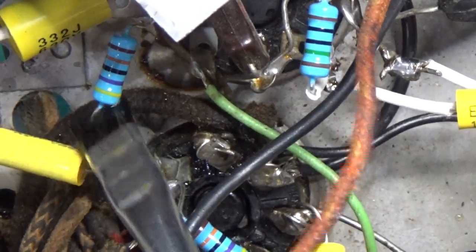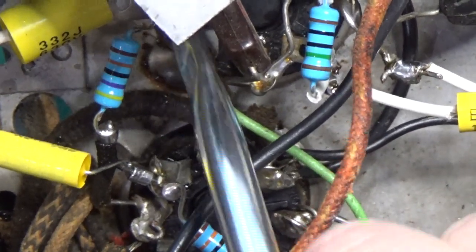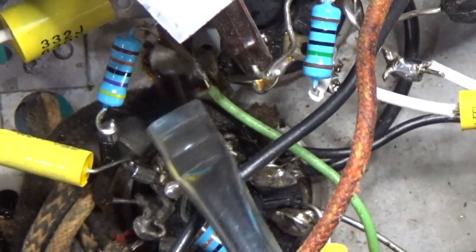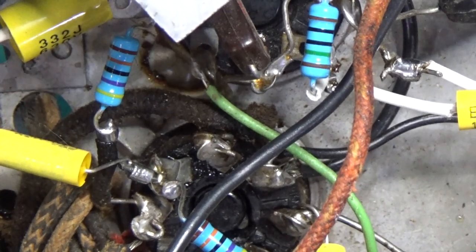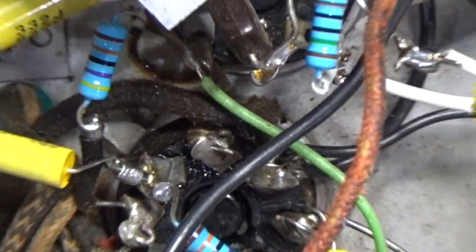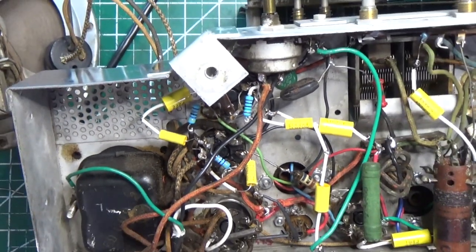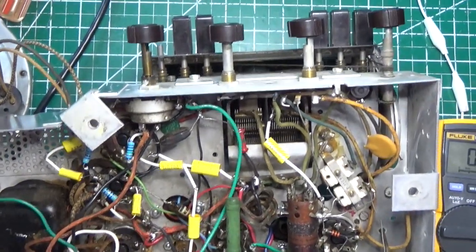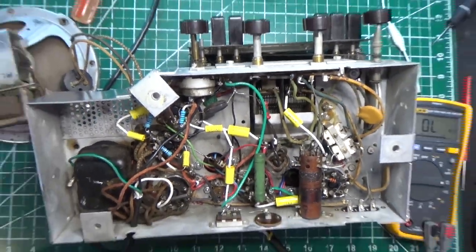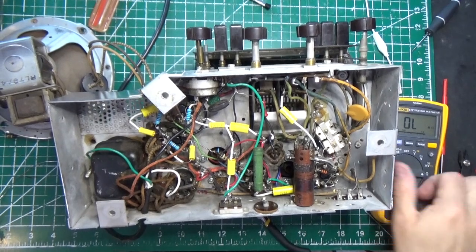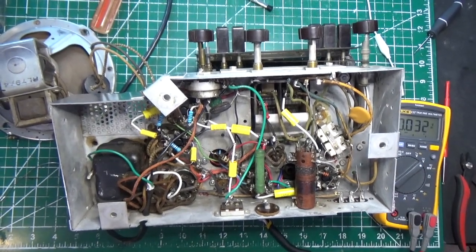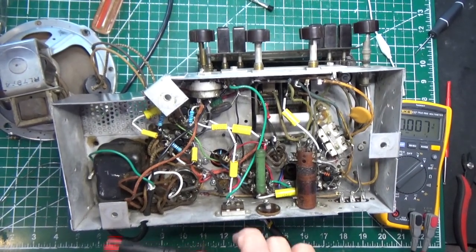Okay, this resistor's been replaced. Just soldered it, just cleaning off the flux on there, and we now have a new resistor there. The resistor that I took out of there, again, measured about 390, so just slightly out of tolerance. We'll see if it makes a difference. We're going to put our meter back on the DC volt scale.